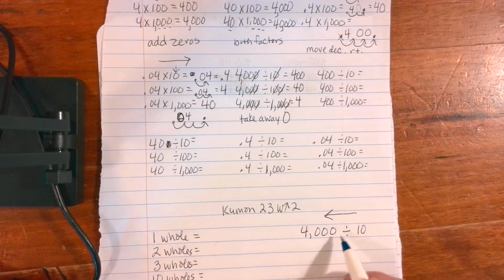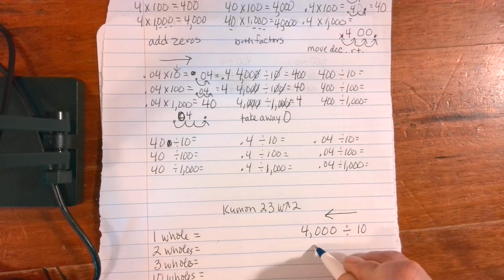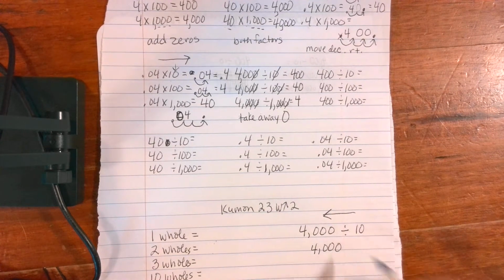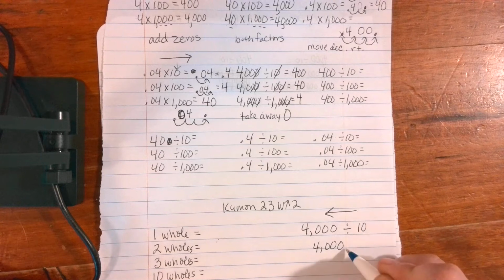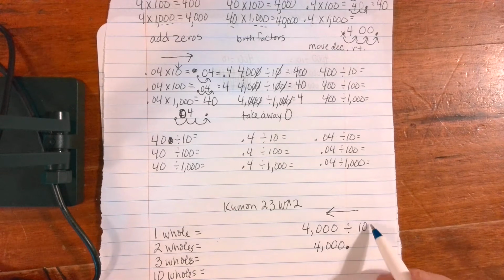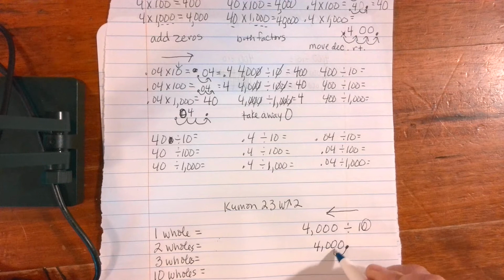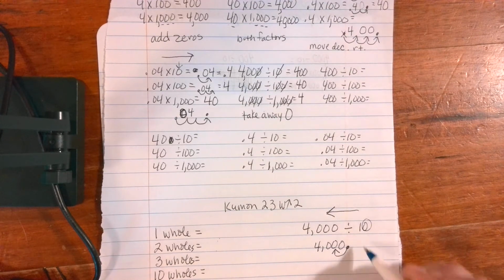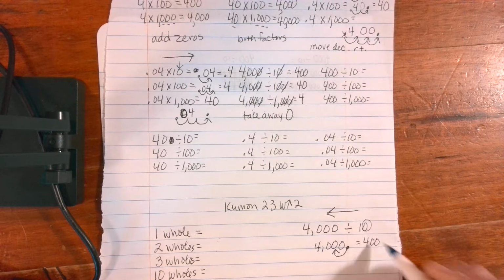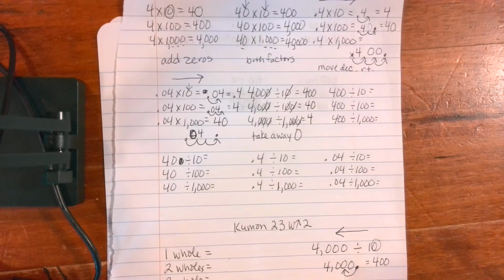But where is the decimal hiding in a whole number? Behind the number. All right, so we're going to pretend our decimal was here, because it was just hiding. And we're going to divide by 10, which means we're going to move our decimal one place to the left. Notice that we got the same answer when we just took away a 0. So let's try another one.